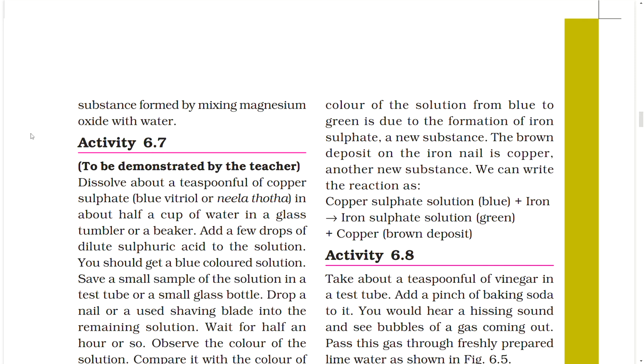Activity 6.7. Do this. To be demonstrated by the teacher. Dissolve about a teaspoonful of copper sulfate, blue vitriol or Nila thota, in about half a cup of water in a glass tumbler or a beaker and add a few drops of dilute sulfuric acid to the solution. You should get a blue colored solution. Save a small sample of the solution in a test tube or a small glass bottle.